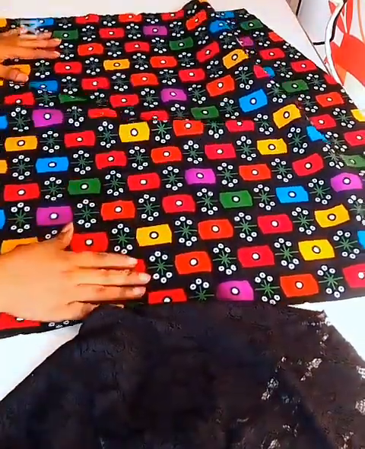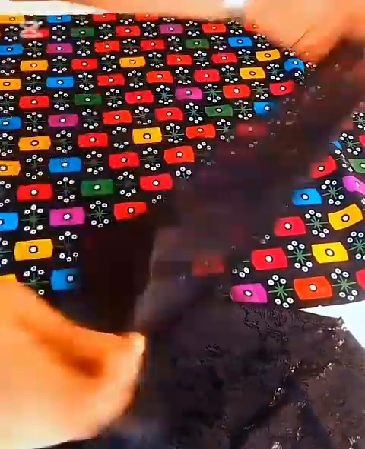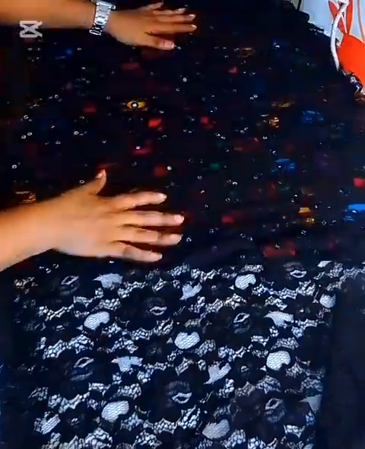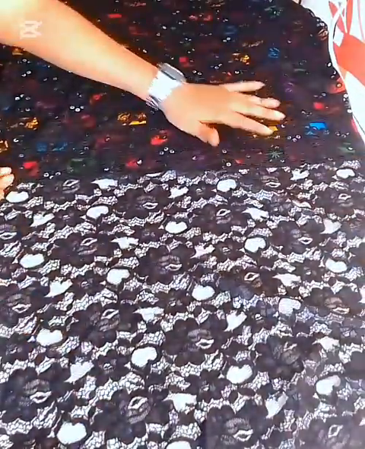This is the front panel. You see the African print part is shorter, like you saw in the earlier video. So the African print is shorter. The netty part of the skirt is the longer one.